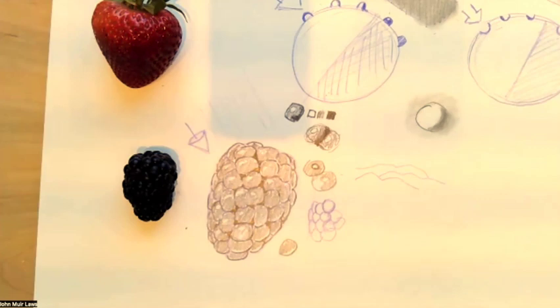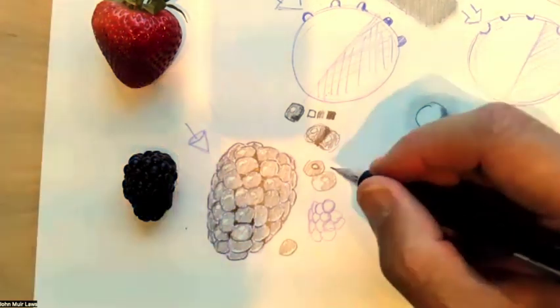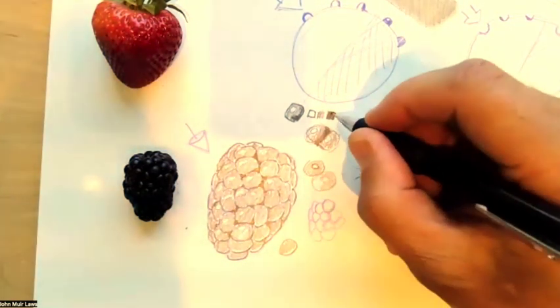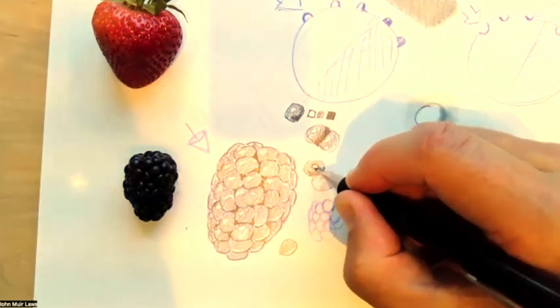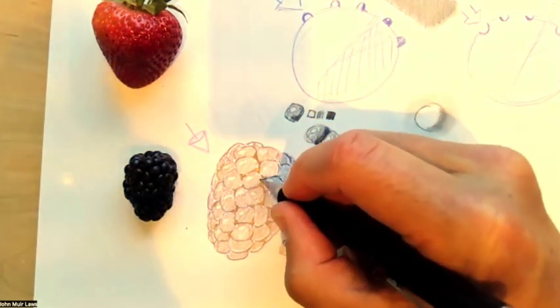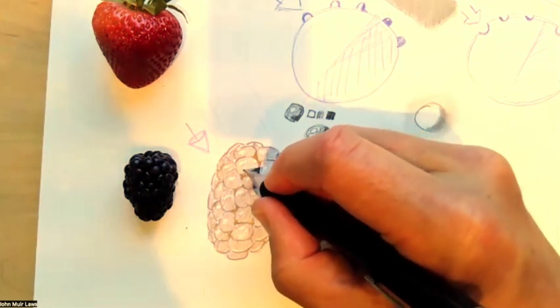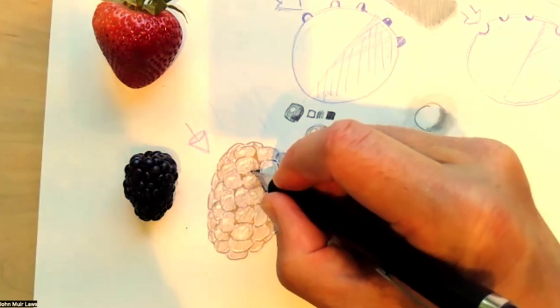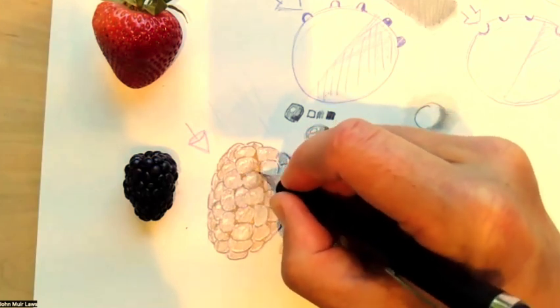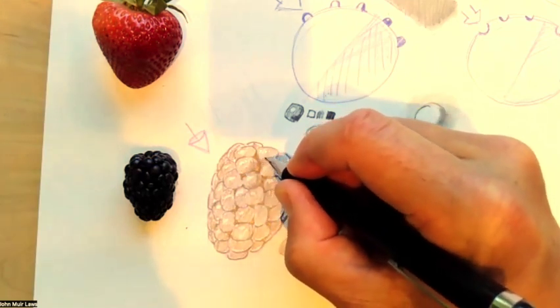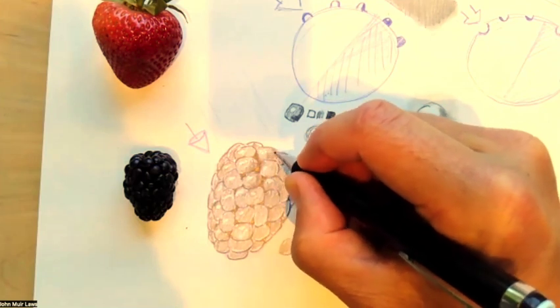That's a little bit better. All right, now for the 3rd value, what I'm going to do is put in this dark value in here. And so that's going to kind of wrap around here, drop down into this crevice, a little bit more on this side, more out in here.